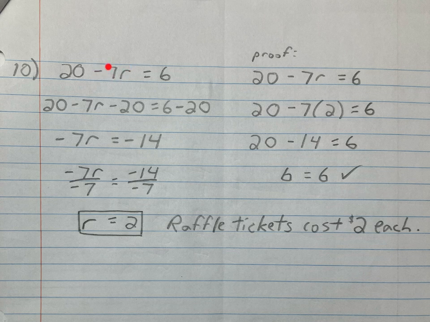This gives us the total amount of the ticket cost. So we're subtracting that amount because we spent it on tickets, and it equals 6 is what we have left. So how do we undo this problem? Well, what's happening to R? It's being multiplied by -7, and then 20 is being added to it.